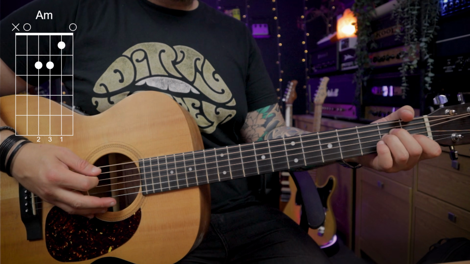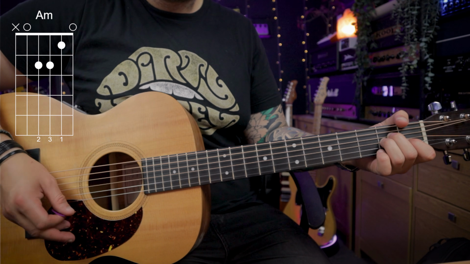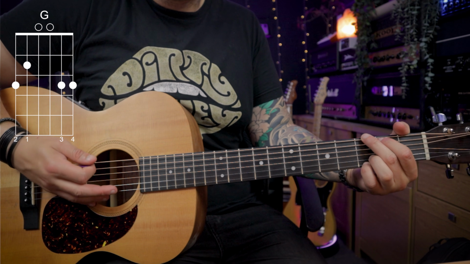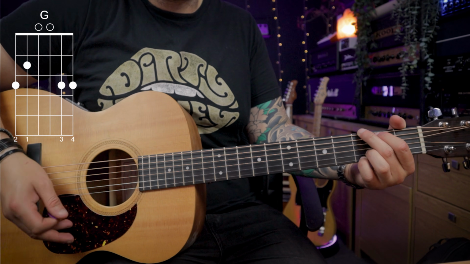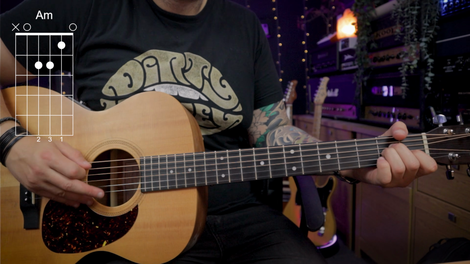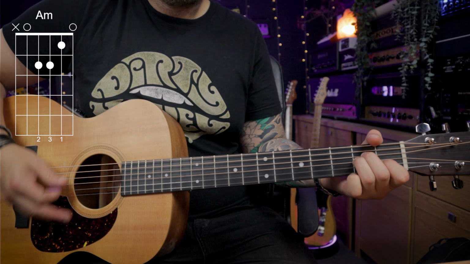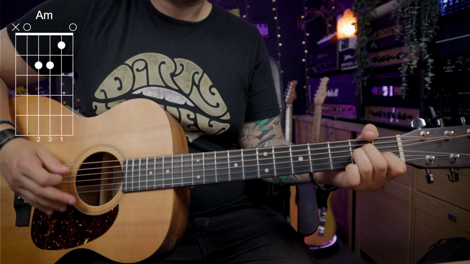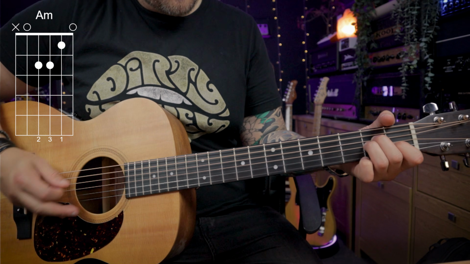So it's a full 6-beat bar on A minor, 3 beats on G, same rule there, the root note and strummed, 1, 2, 3, back to A minor. So it's a full 6-beat of A minor, 3 beats of G, and then 2 more full 6 beats of A minor like this. For the entire verse, you then just repeat that whole pattern 3 times like this.